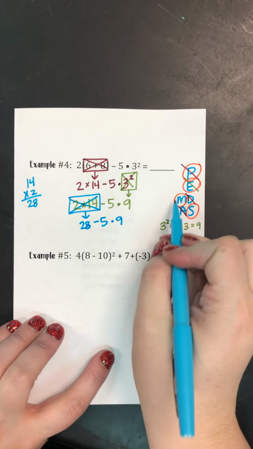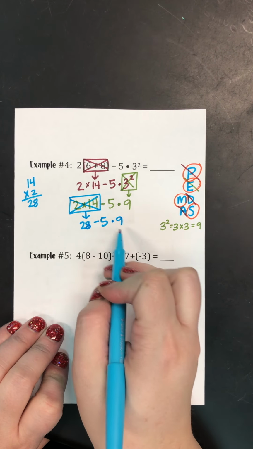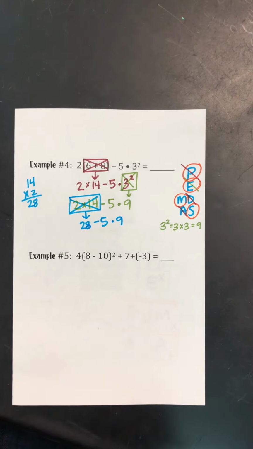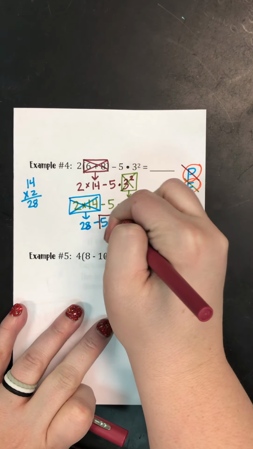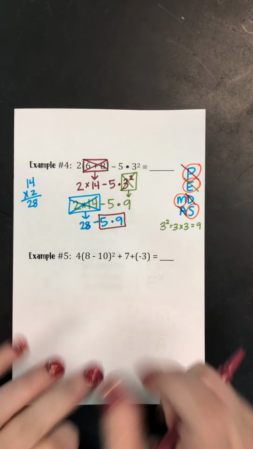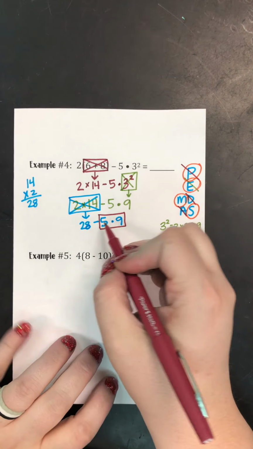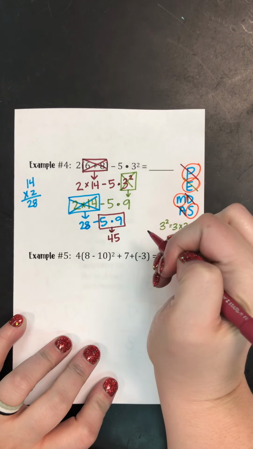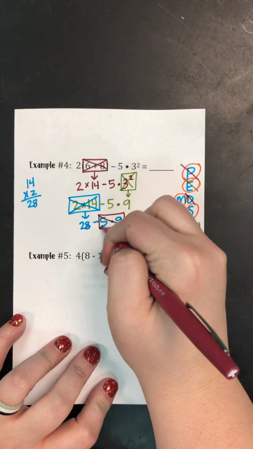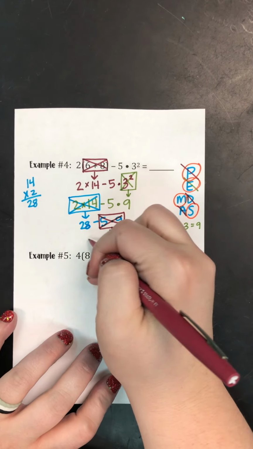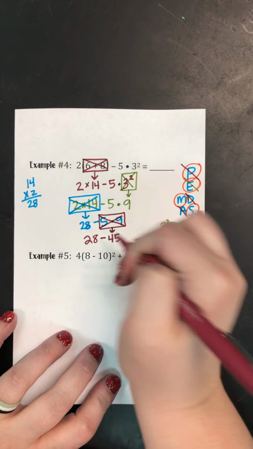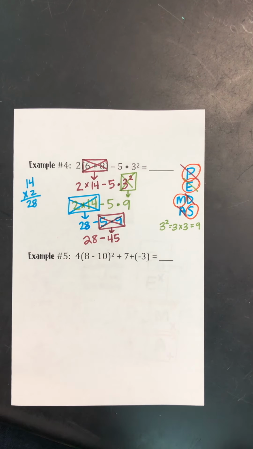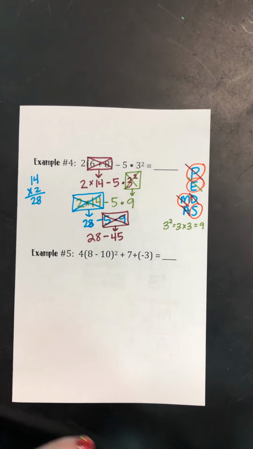I keep looking, do I still have multiplication? Yes, the dot means multiplication, so I have to solve that one. I'm going to box it. Remember, you just box the number, not the sign in front. So I have 5 times 9, which is 45. I solved my box, so I get rid of it, and I rewrite 28 and my minus sign. From that point, I just have my subtraction, so I can get rid of my multiplication.